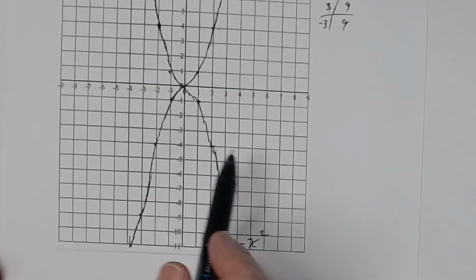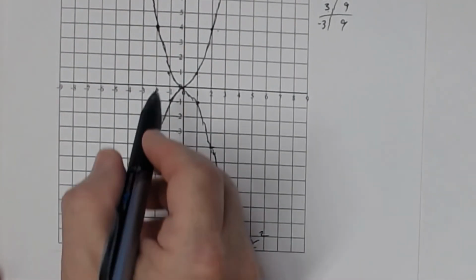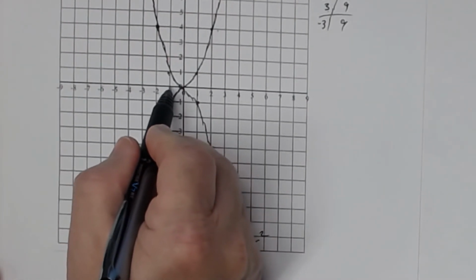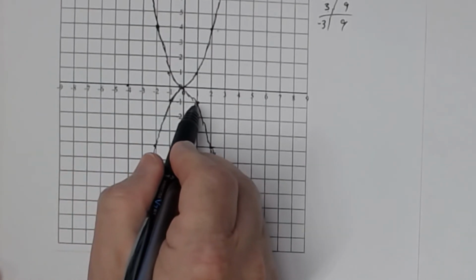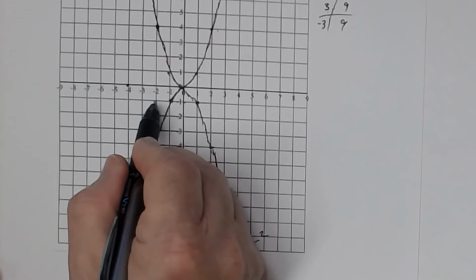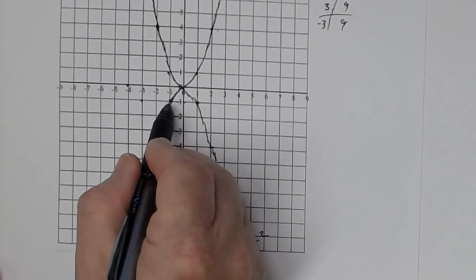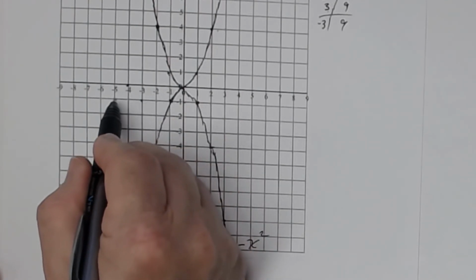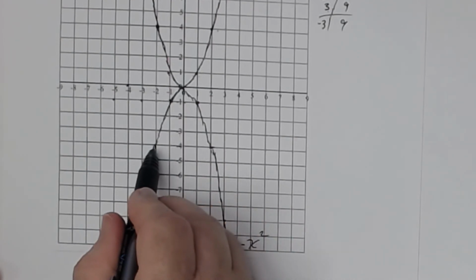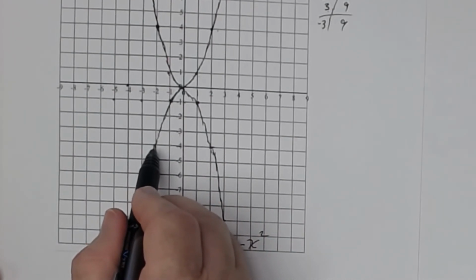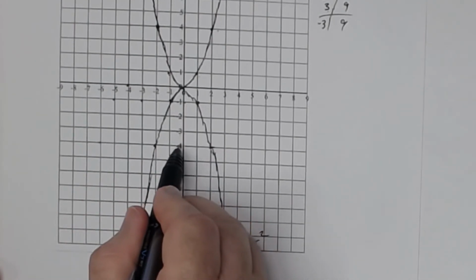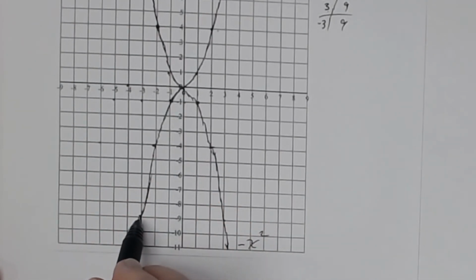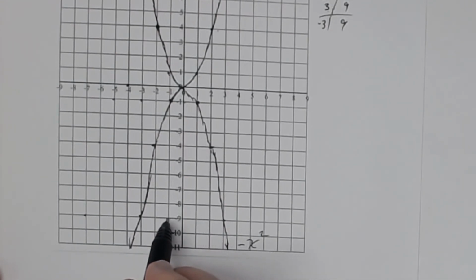So I'm going to take this part here. I'm going to shift it to the left 4 units. So this origin, go to the left: 1, 2, 3, 4. This point here, go to the left 4. This point here, 4 units. So these are your little key points that you can use. 1, 2, 3, 4. Go over here, 1, 2, 3, 4.